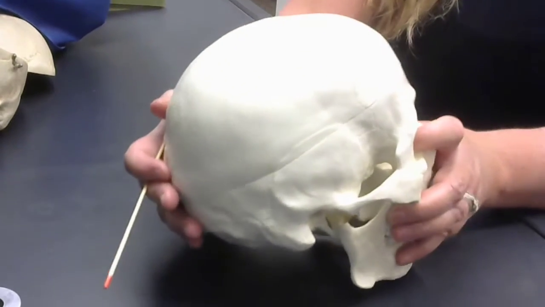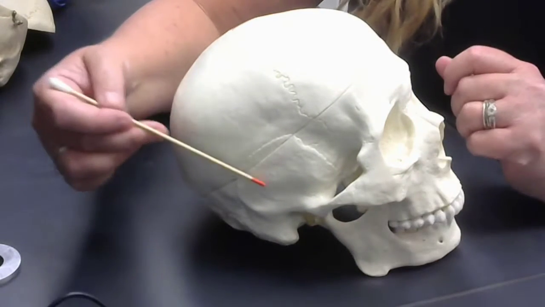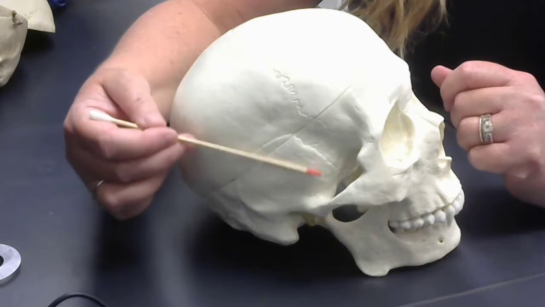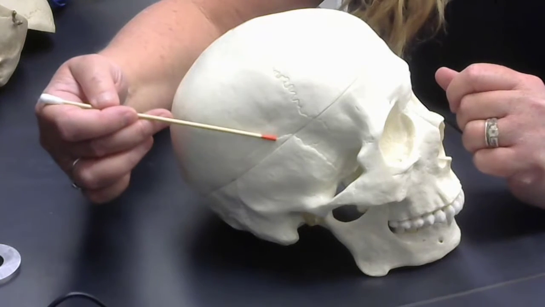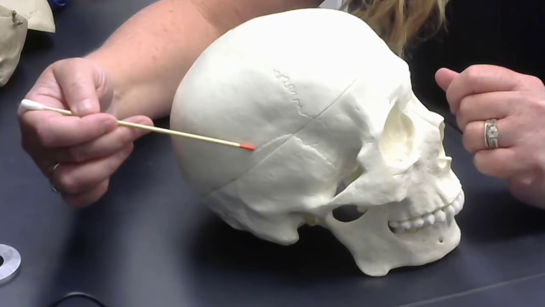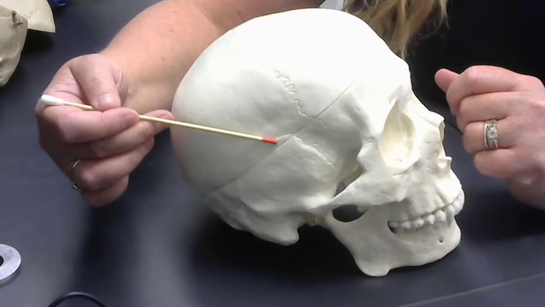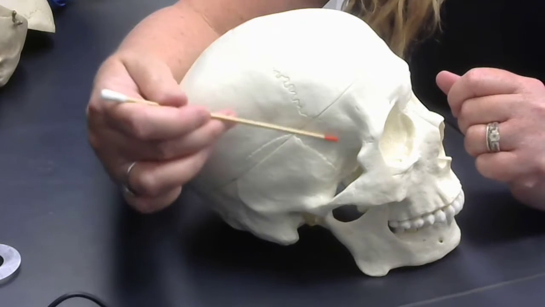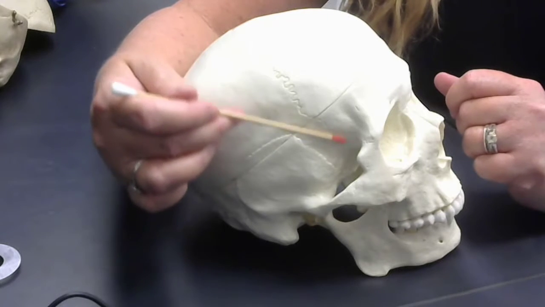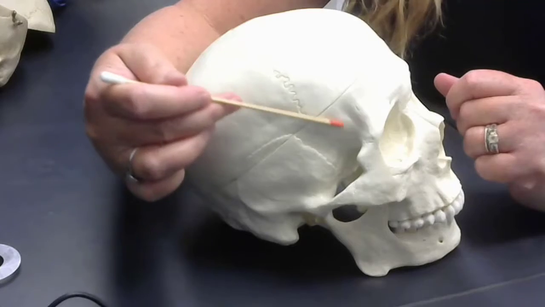If I go to the side here, I have got the temporal bone, and on top of the temporal bone, I've got the squamosal suture. The squamosal suture. Okay. Now, just right here in this area, I have the sphenoid bone, a small portion of the sphenoid bone.